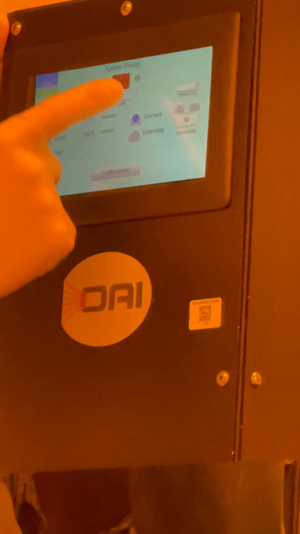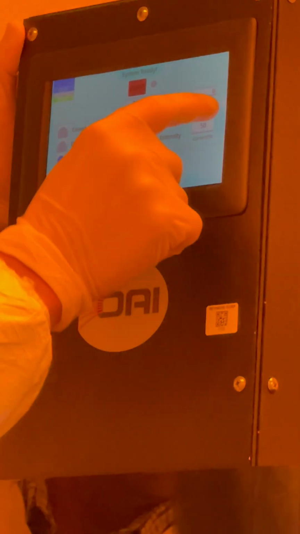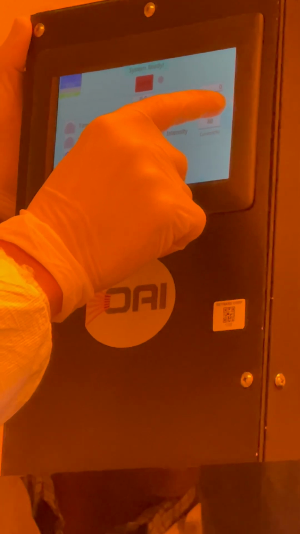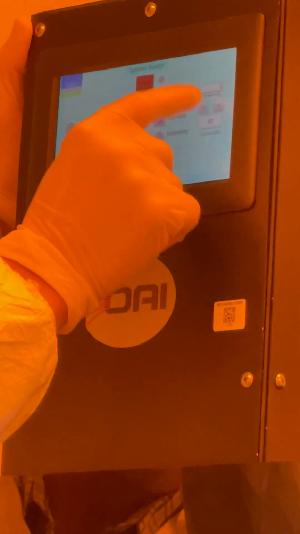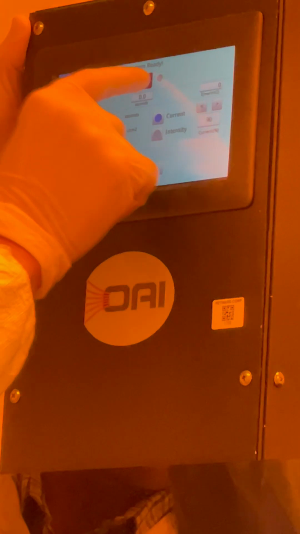And then for the dose calibration, you have your little sensor. So here we do it again. We're in test mode, current mode, set it to 90, and then we turn it on.